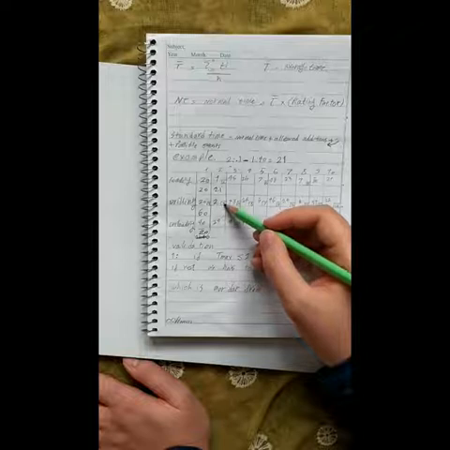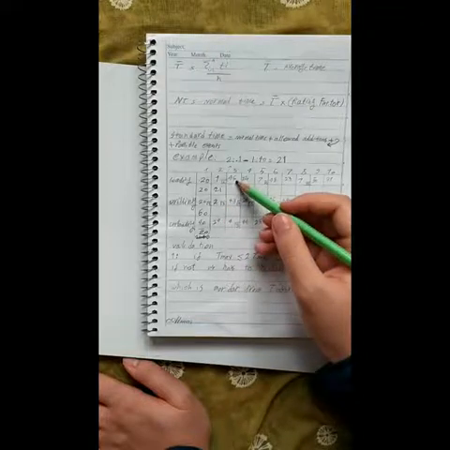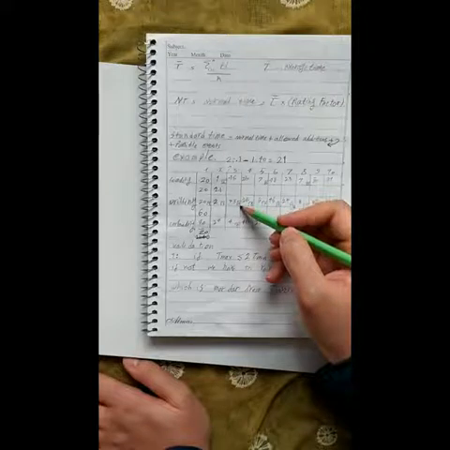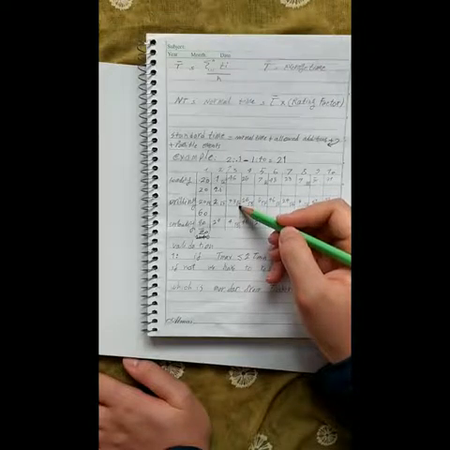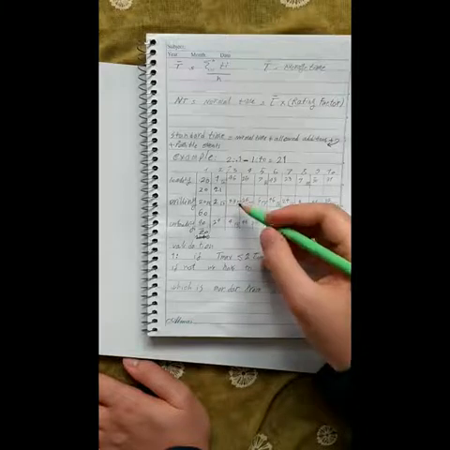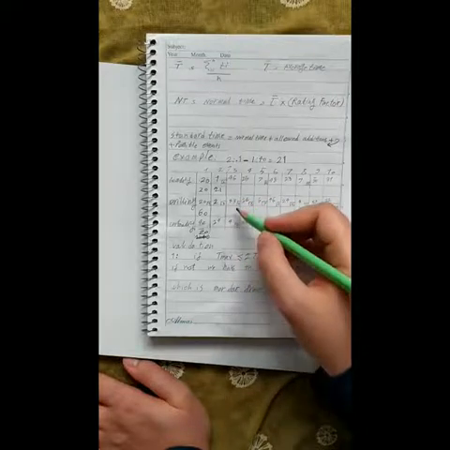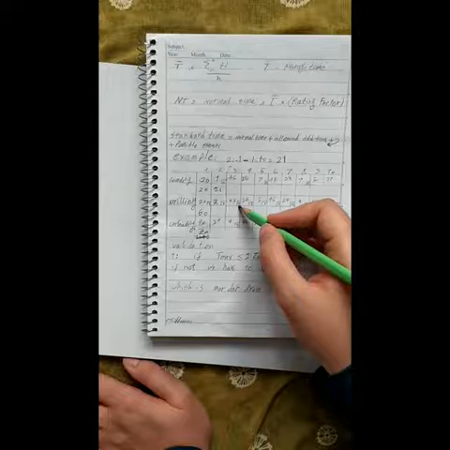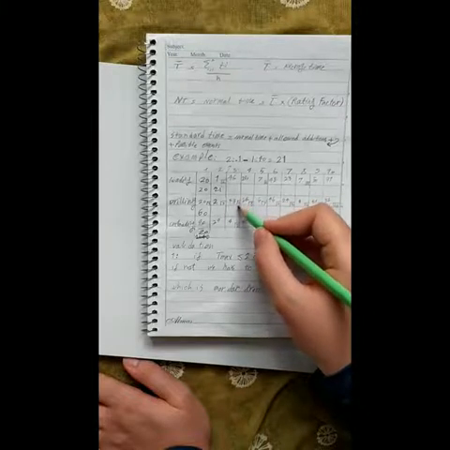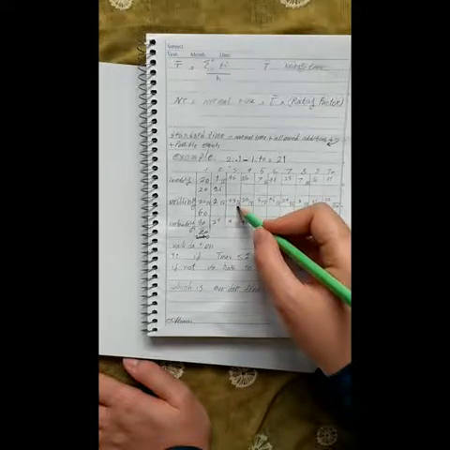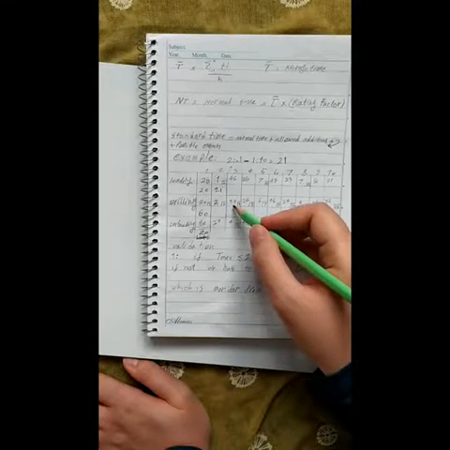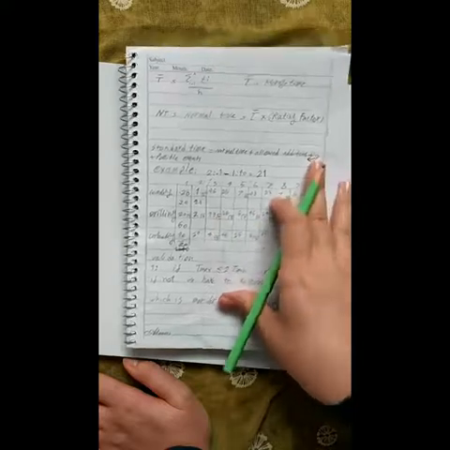When we have 3, it means we have 3 in here until we reach the next number, next second, next minute, like 4, and we have to assume that this number is 4 minutes and 43 seconds.